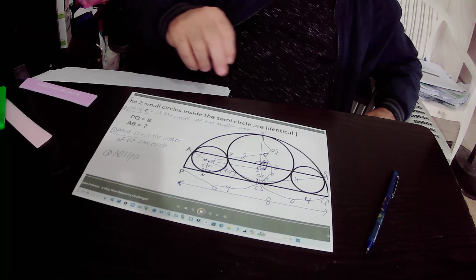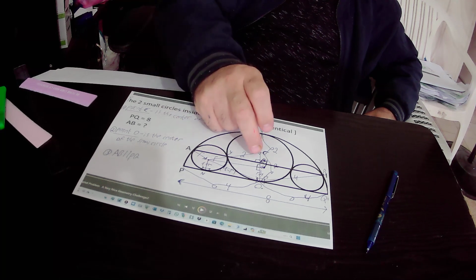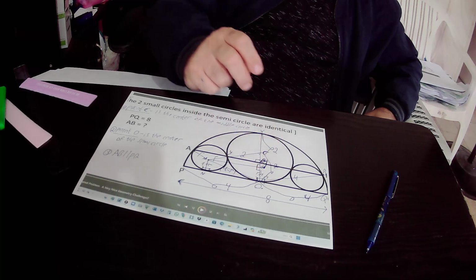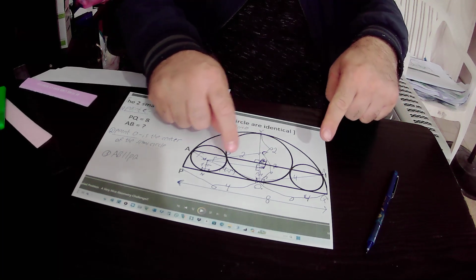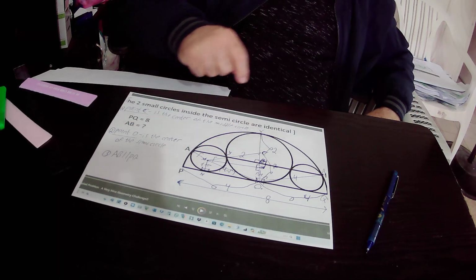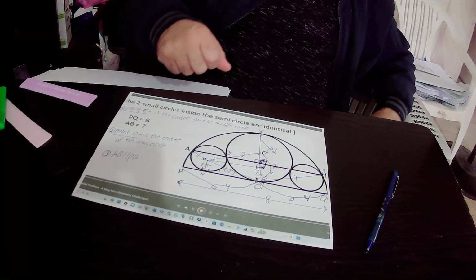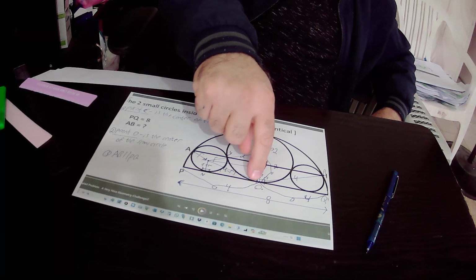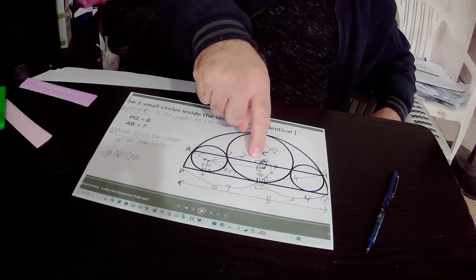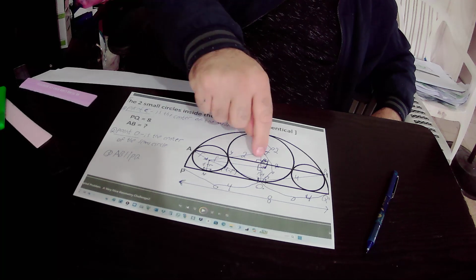Then from point M, we also draw a perpendicular to CO. So this angle equals 90 degrees and this angle also equals 90 degrees. And because AB is parallel to PQ, we have the rule that corresponding angles between parallel lines are equal to each other. That is to say those 2 angles are equal to each other, and this angle equals 90 degrees, so this angle also equals 90 degrees. Therefore, this triangle is a right triangle.